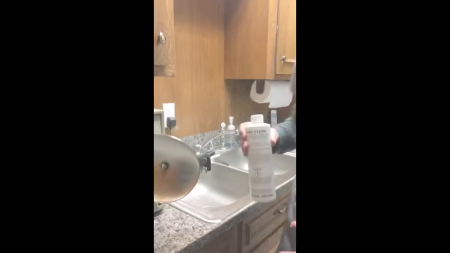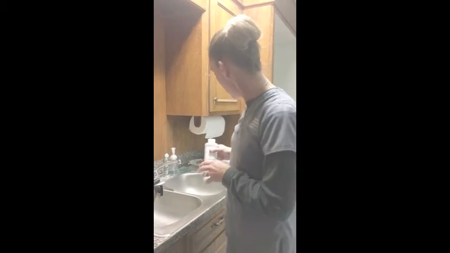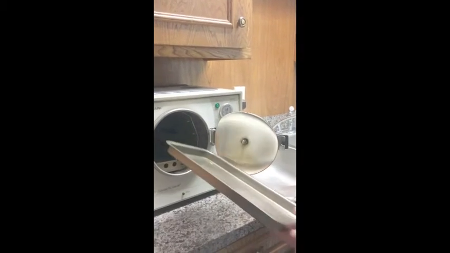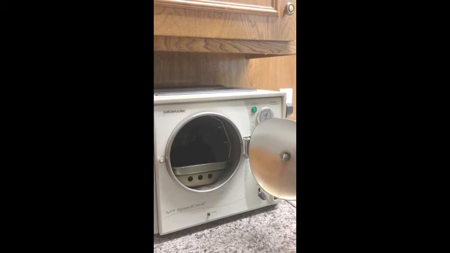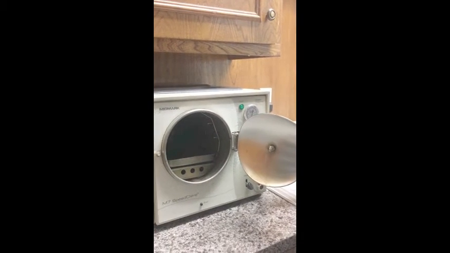All the water needs to be drained out of it. We add fresh distilled water to it. We run the speed clean through the machine, and then we empty the water out again, and then all of my trays and components come out, get wiped down and cleaned, and then again add fresh distilled water to it.